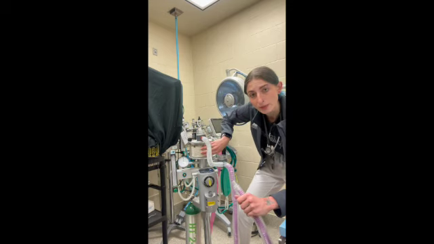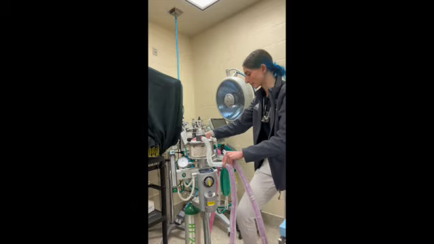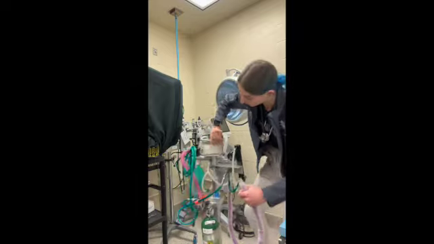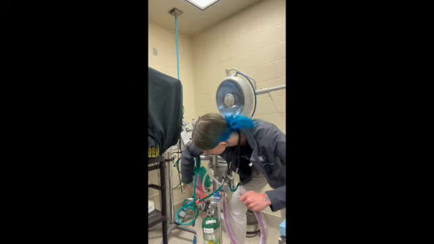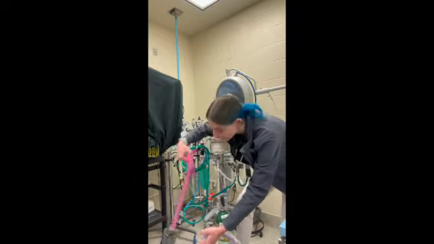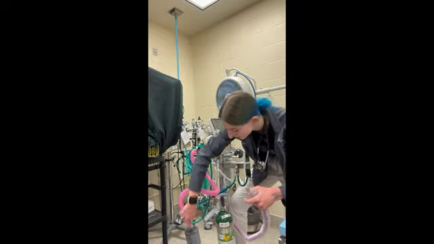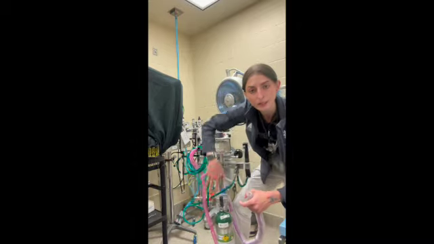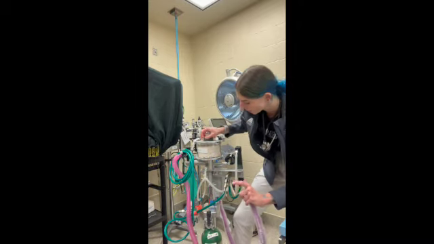And then this is our soda lime canister, which is going to absorb any CO2 exhaled by the patient. On the back side of this, it is attached to our scavenger, which is located here. This is a charcoal scavenger, and it is going to pick up any anesthetic gases that are left in the breathing system.